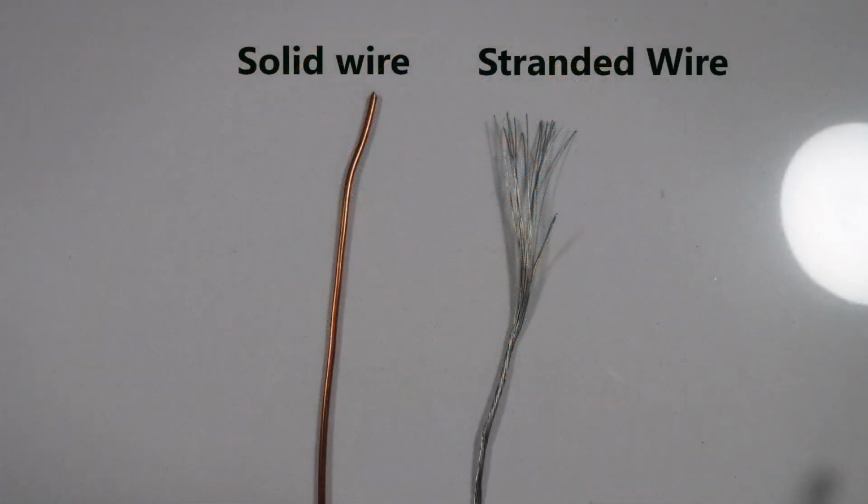There are two basic types of conductors. We use copper and aluminum most commonly. There are some exotic ones, of course. You can have a silver conductor, a gold conductor, those types of things, but that's rare. In everyday use, we're going to use copper and aluminum. And this copper and aluminum comes in many different sizes, and it can come in two different forms. It can come as a solid wire, or it can come as a stranded wire.